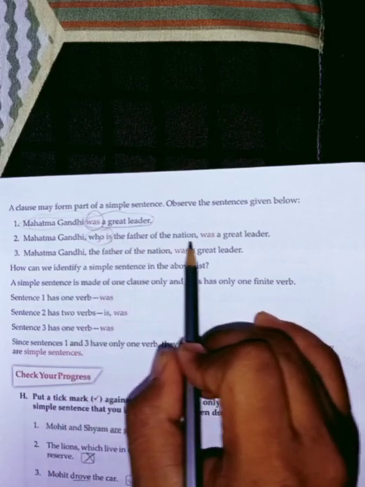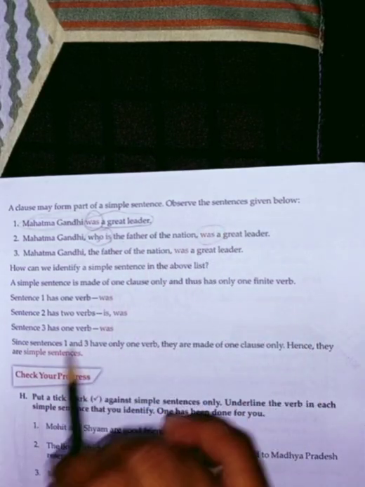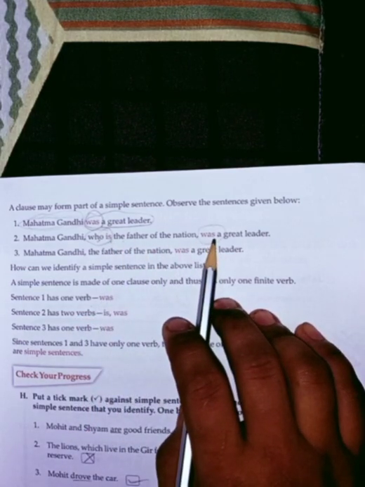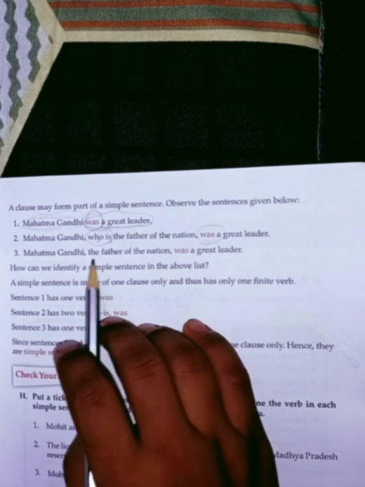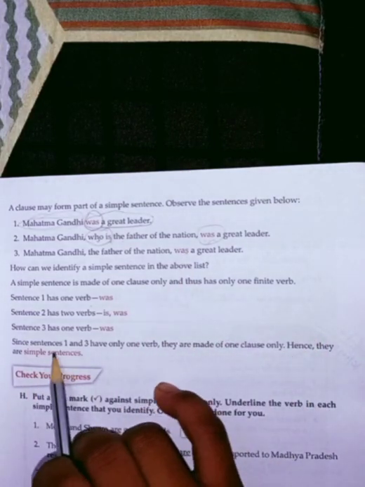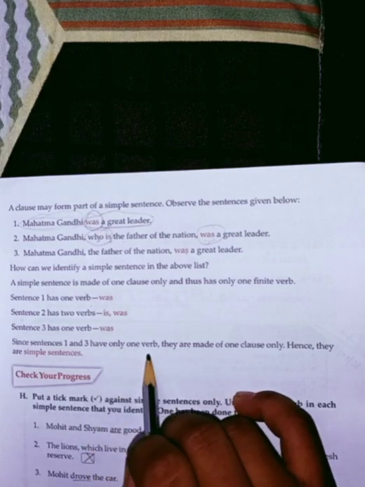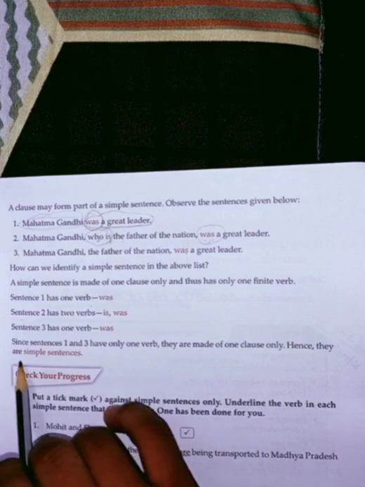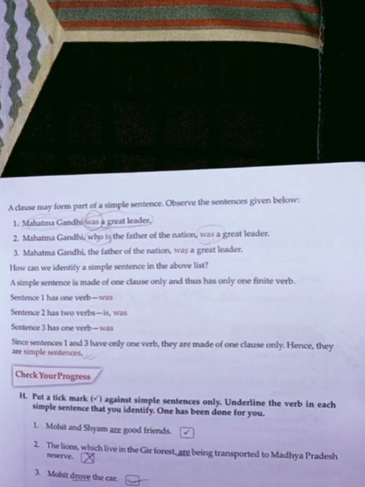Here also we can see that we have used "is" and "was", and in the second sentence, it is a finite verb. Okay, come to the third example, where "was" we have used. Since sentences 1 and 3 have only one verb, they are made of one clause only. Hence, they are simple sentences.